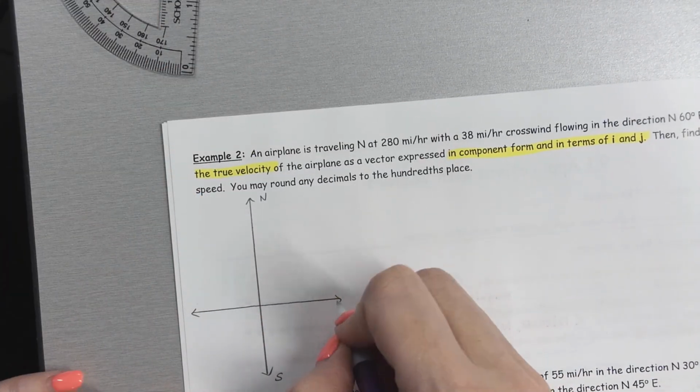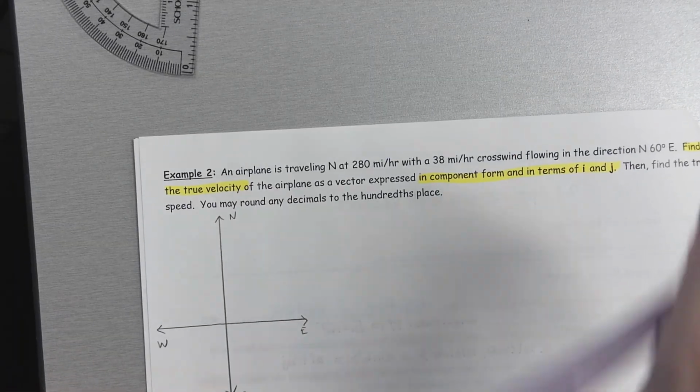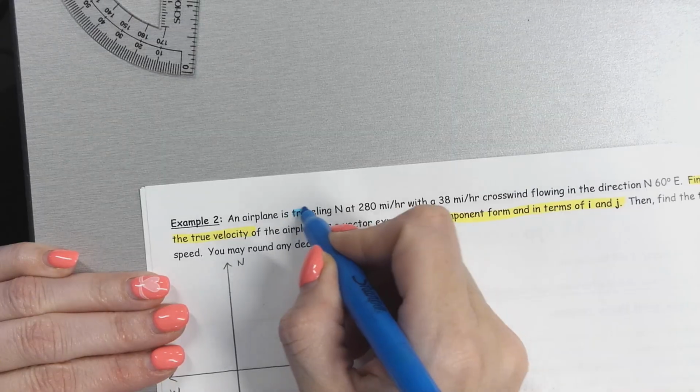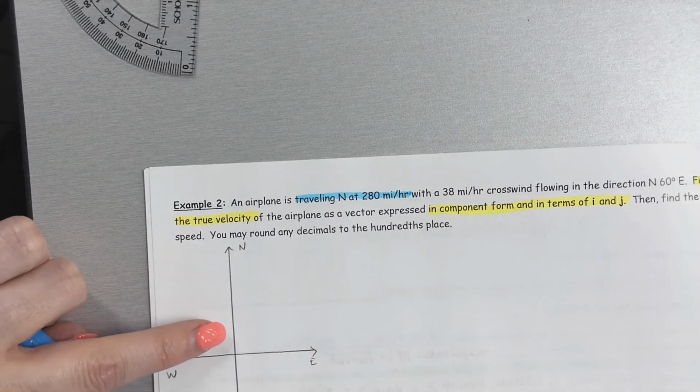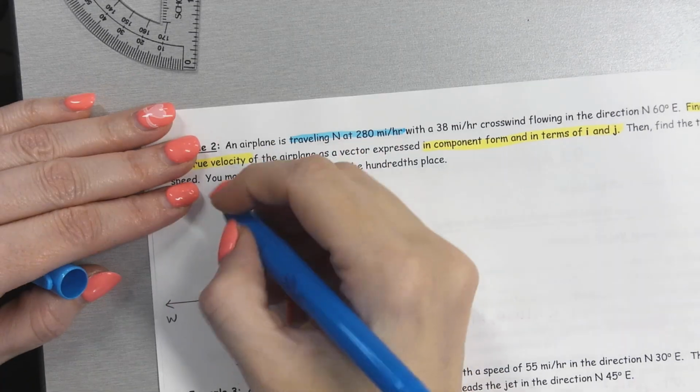So north, south, east, and west. If it's just traveling north, it's just going to be the same as this line here. Your 280.